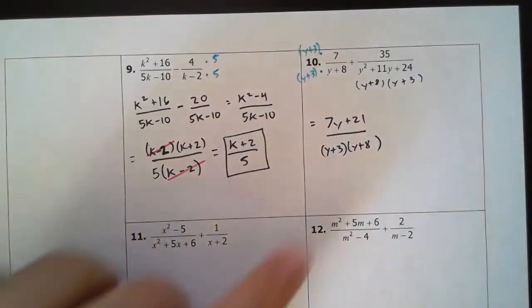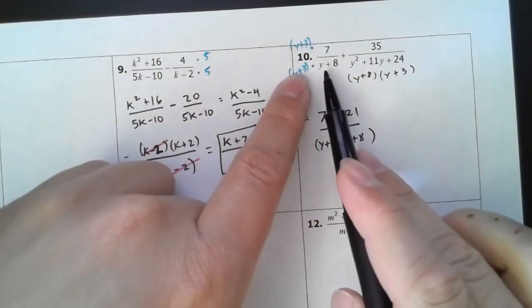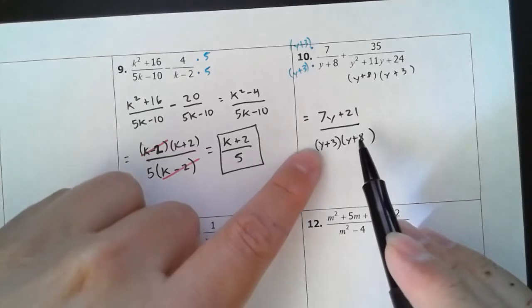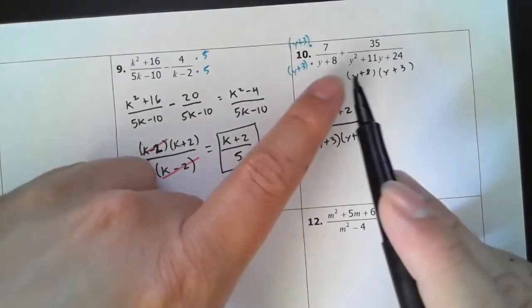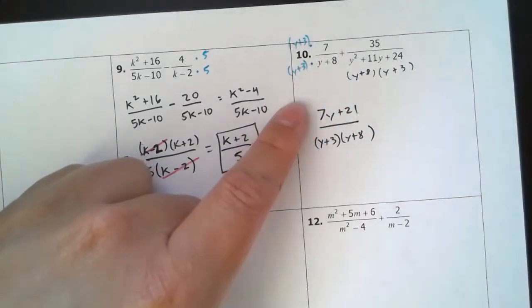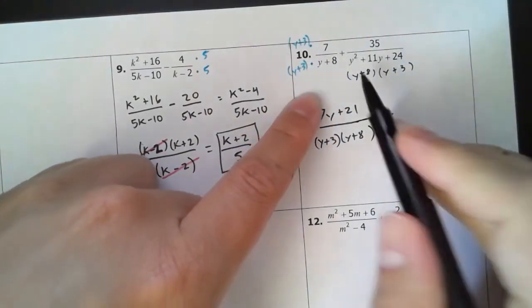Okay, let's skip a step. I know I already have the same denominator, so I'm going to leave it like this. This becomes 7y plus 21 right here, right? And then when I add both these fractions, because now they have the same denominator, I can extend and I have that 35 here.